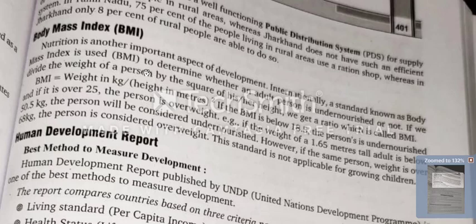Now we will see the second point, body mass index, BMI. Class, also remember this short form. What is the full form of BMI? That is body mass index. Nutrition is another important aspect of development. Having a sufficient diet is also a necessary point. Internationally, a standard known as body mass index, BMI, is used to determine whether an adult person is undernourished or not.